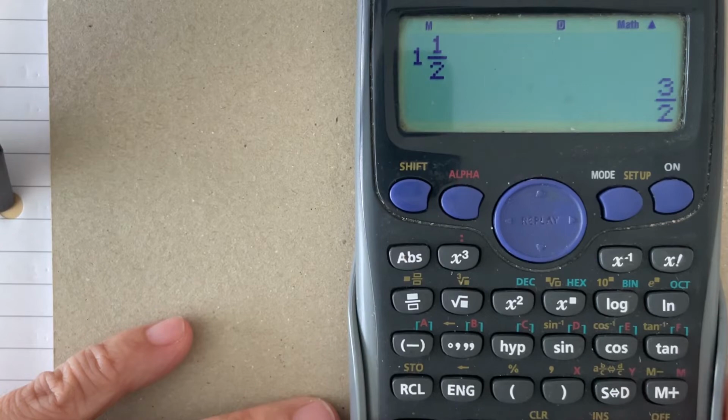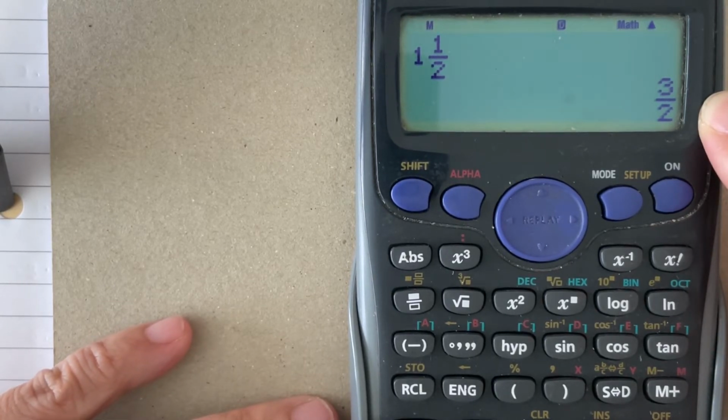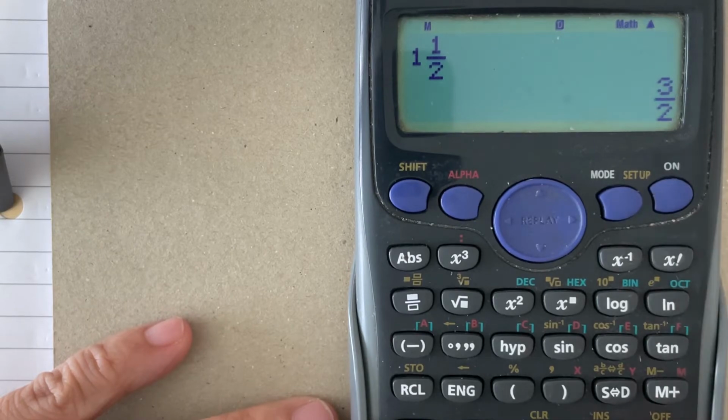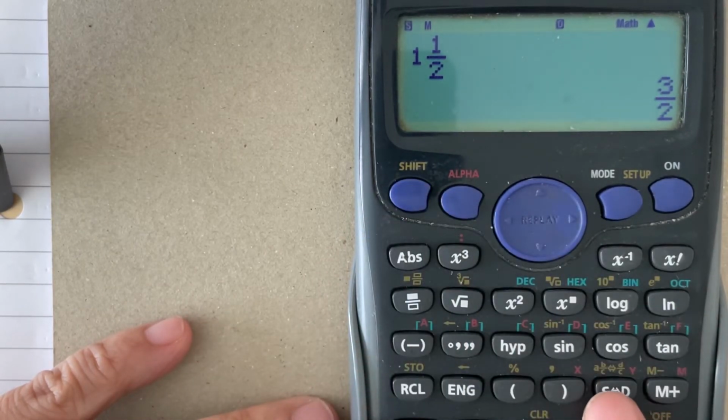When we press it back again, it goes into fraction mode. If we want to change this into a mixed number, we press Shift S-D. We will have it as a mixed number. So this button is very, very useful.